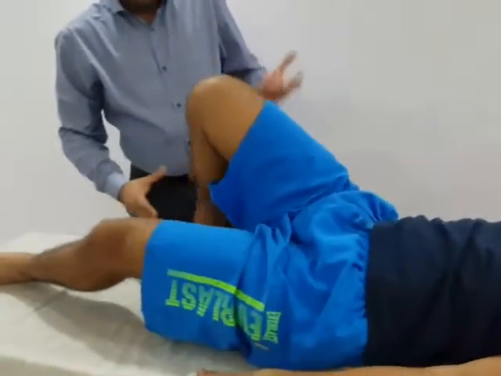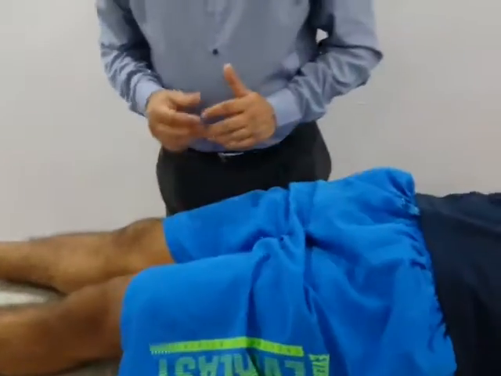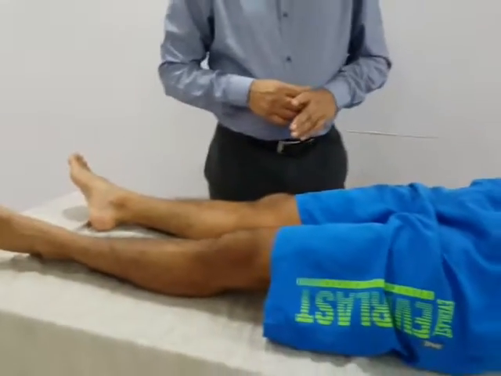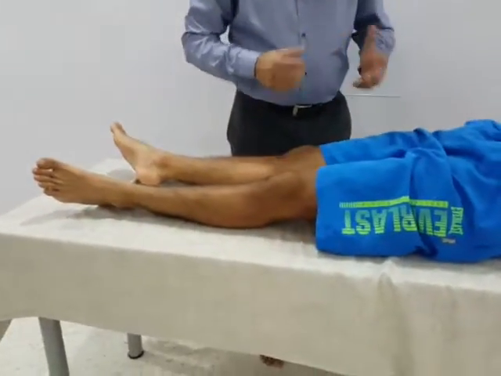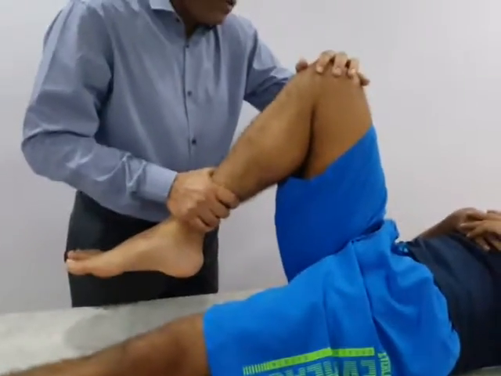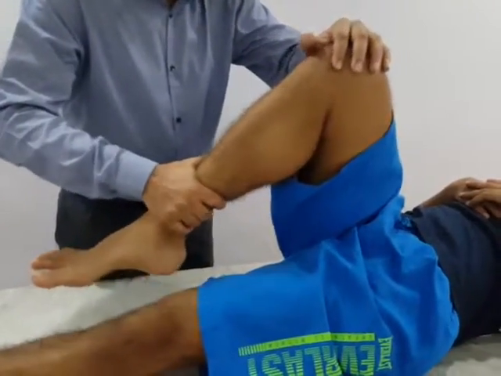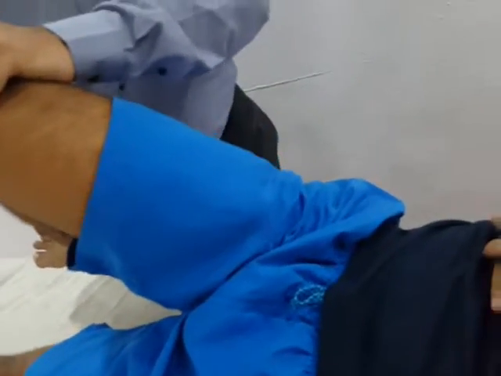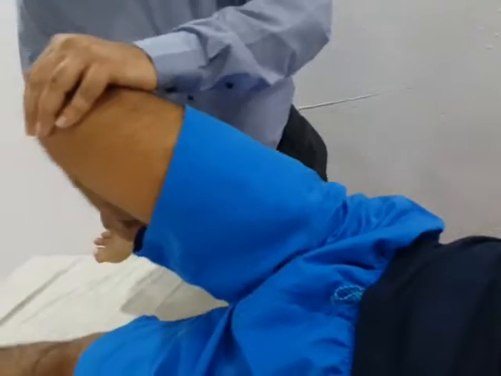Can you just lie down on one side? Another test which I would like to do is the FADDIR test. It is flexion, adduction and internal rotation. This test is used to detect any labral tear or any loose bodies in the hip joint. So how do we do that? I have to flex the hip, adduct and then internally rotate. If he has pain over that area, that indicates there might be some labral tear or impingement.